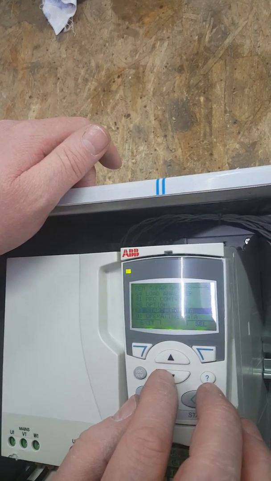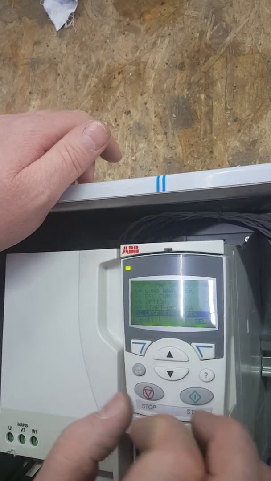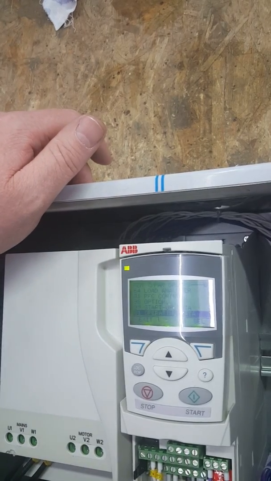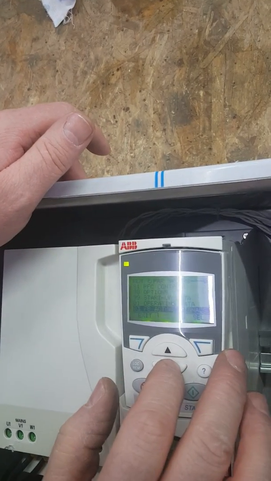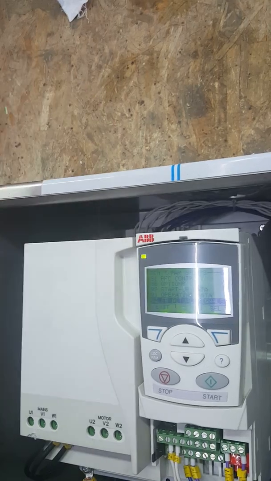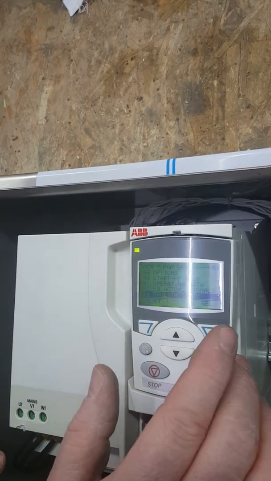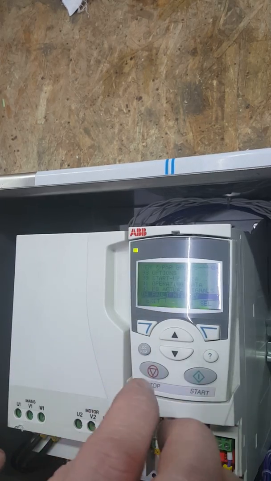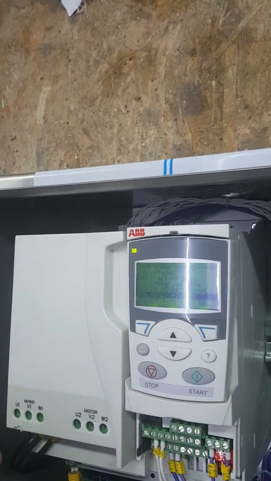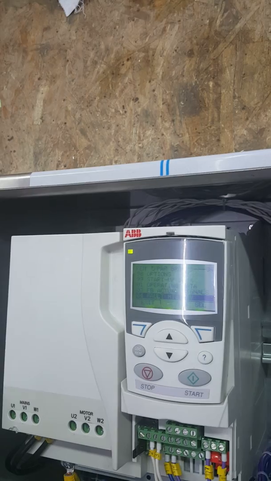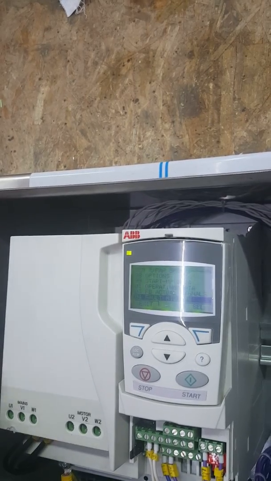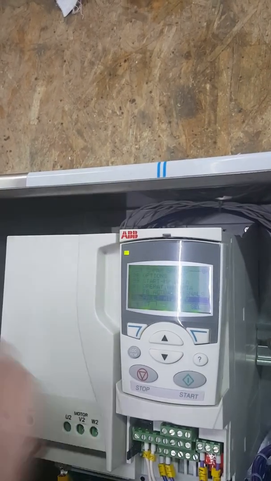Then operating data. This is only for show. You can show this. Then actual signals: this is analog inputs. Fault history is saving faults, and you can see the history of faults, and this drops down all 20 minutes or so.